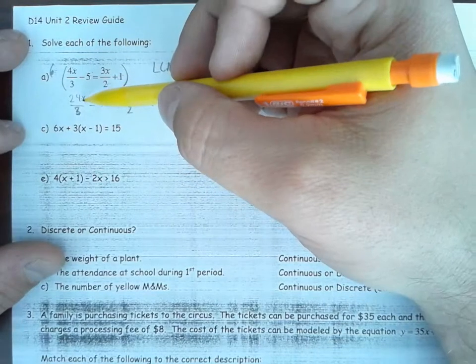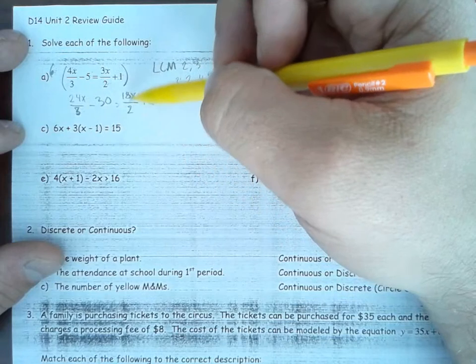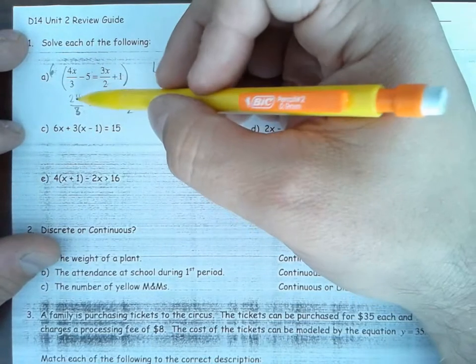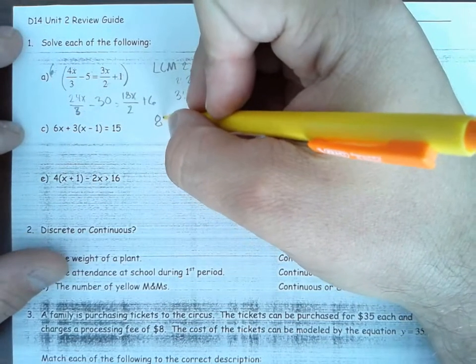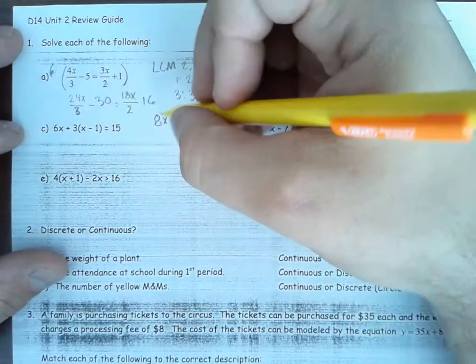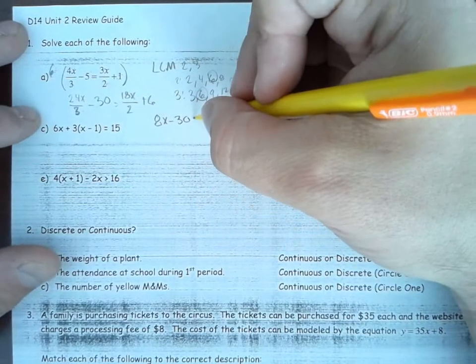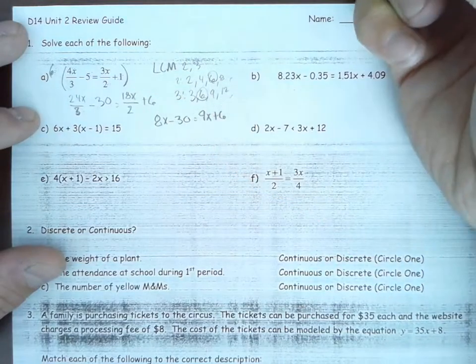So what you can do now is simplify these by dividing out by your denominator. 24 divided by 3 is 8, and then keep your x, minus 30, equals 18 divided by 2 is 9x plus 6.